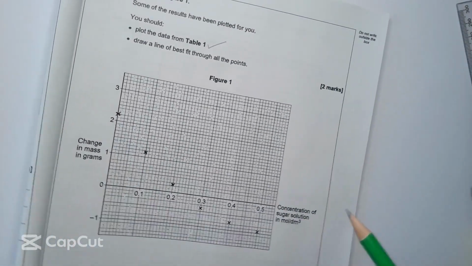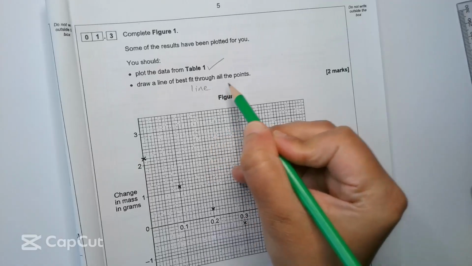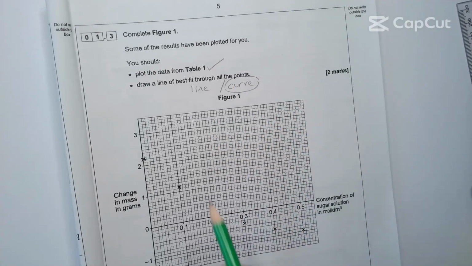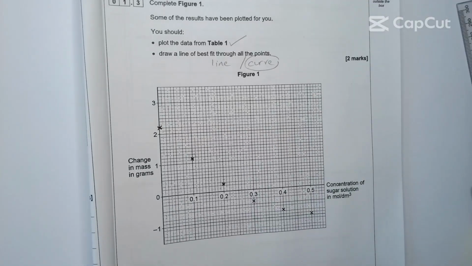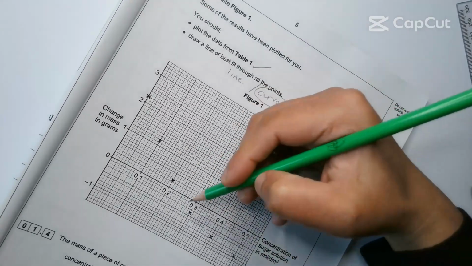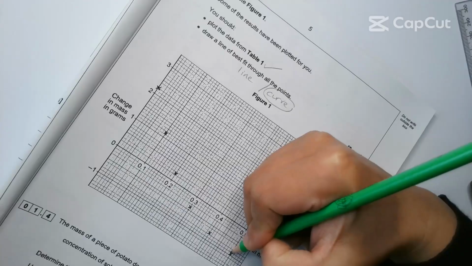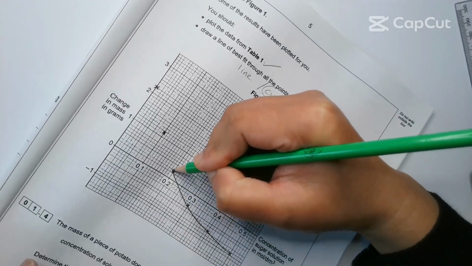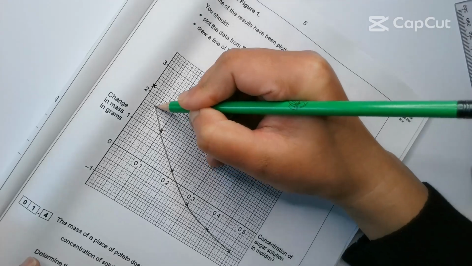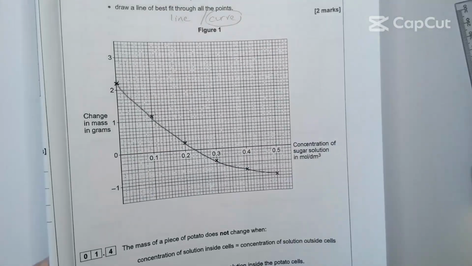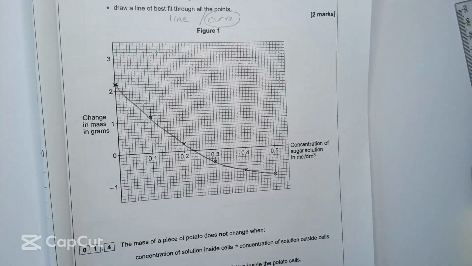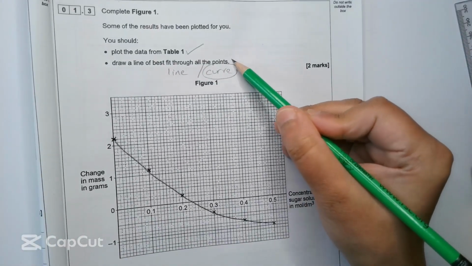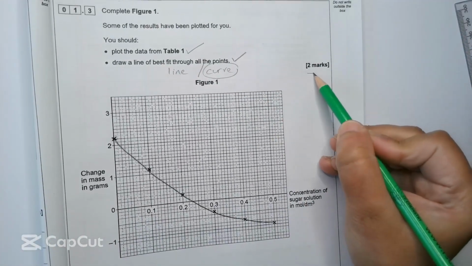So a line of best fit can be a line or it can be a curve. If it's a curve, do not use a ruler. If it's a straight line, use a ruler. Okay, so let's draw the curve. Don't let go. Keep going. And it should look like that. Okay, go back. Tick that off. Okay, and that should get you your 2 marks.